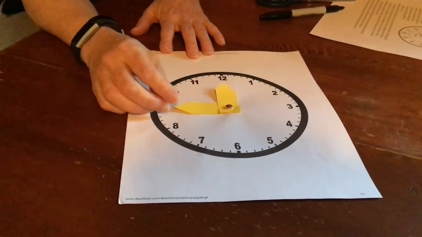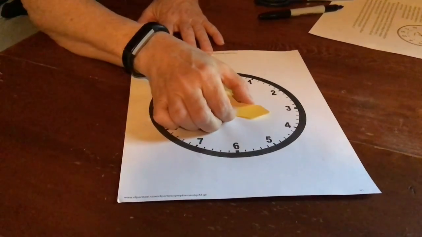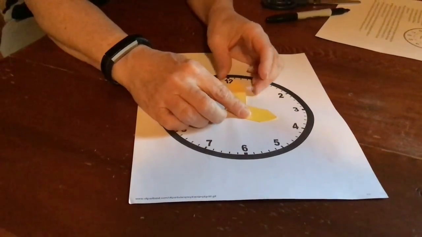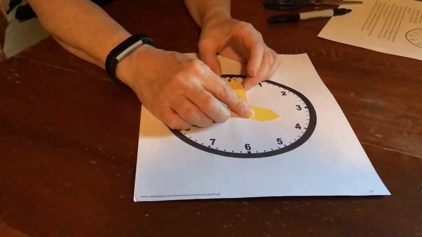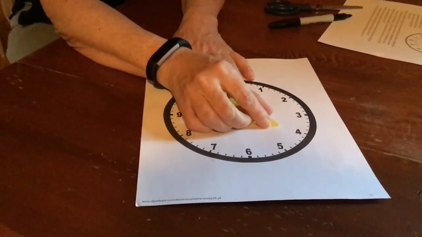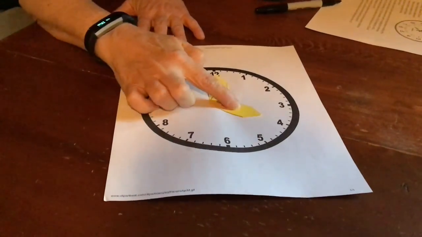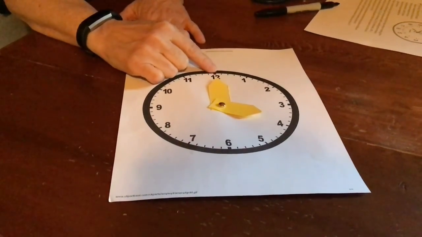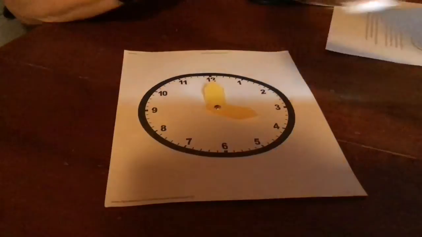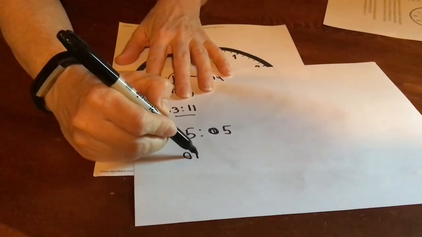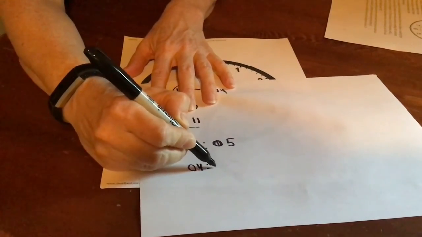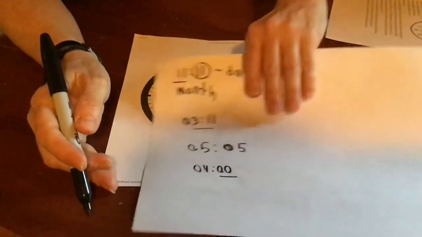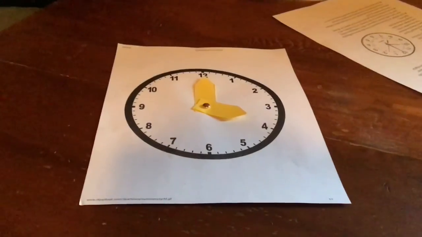So if I had, let's see, if I had the short hand on the 4, that means it's 4 something, right? And I put the long hand on the 12, we would say that's 4 o'clock. 4 is the hour, and it's 0 minutes. On a digital clock, it would look like this: 0, 4, 0, 0, because there's no minutes. It's right on the hour, right, 4 o'clock.